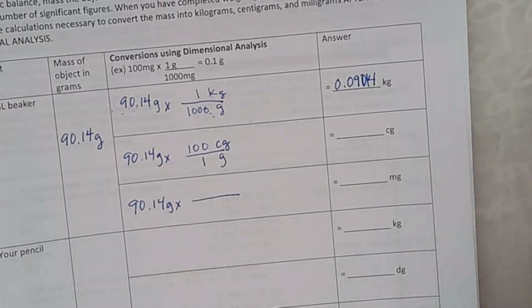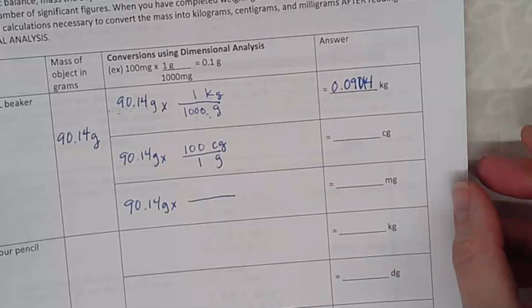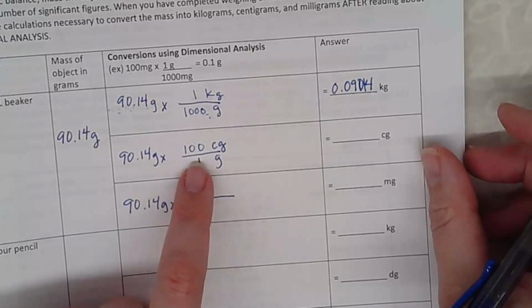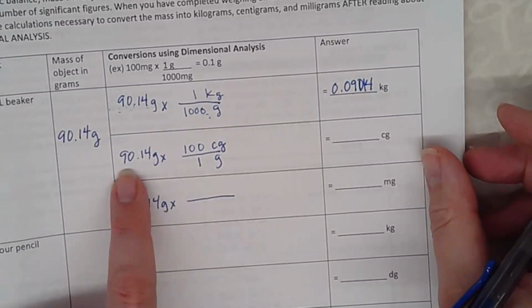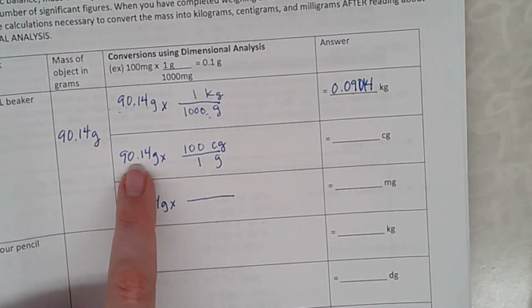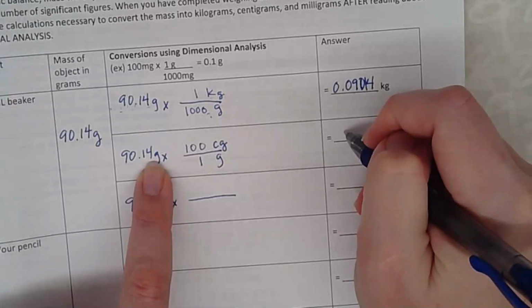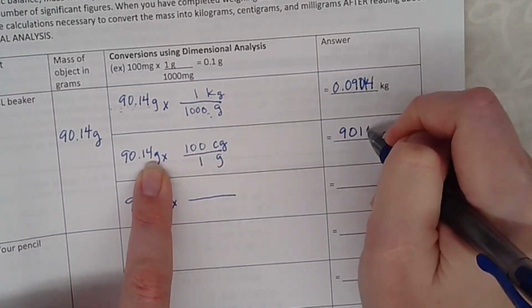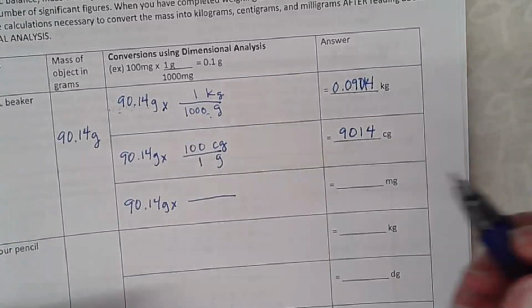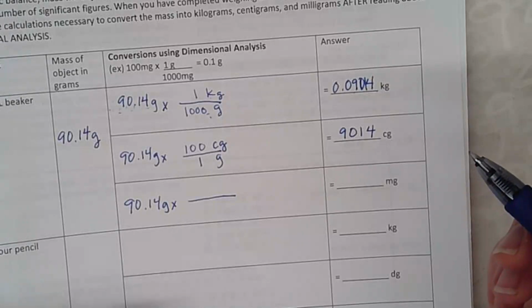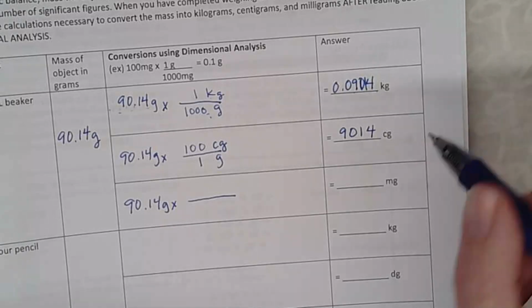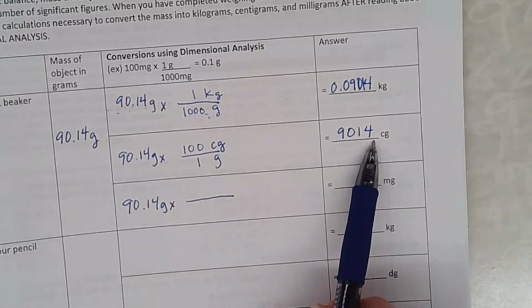So this time it's upside down. It's the opposite of the one above it, so instead of dividing, you're multiplying: 90.14 times 100 divided by 1. If I multiply by 2 zeros, I'm just moving the decimal over twice, 1, 2. So the answer is 9,014 centigrams. If I have 4 numbers, you can keep 4 numbers.